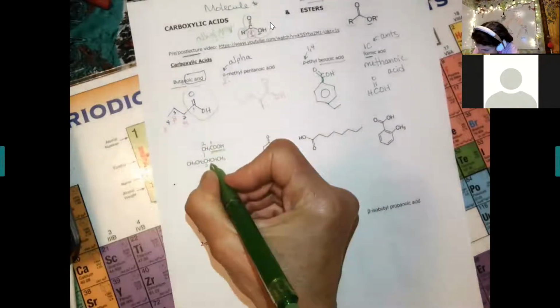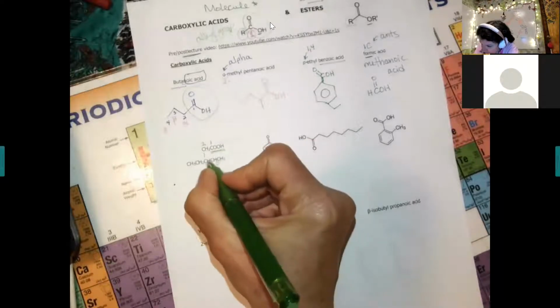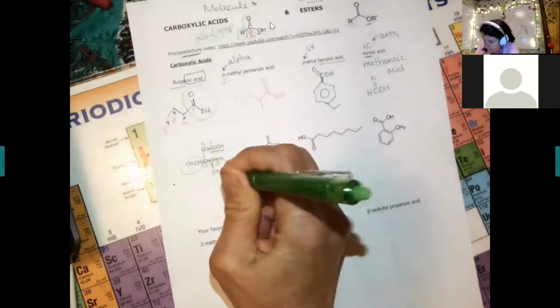And numbering is, so I started that one, 1, 2, 3. And anyway we go, we're going to get to 5. And so we do want to go this way because it gives us smaller side groups. So we have an ethyl and a methyl. So we'd have 3 ethyl.